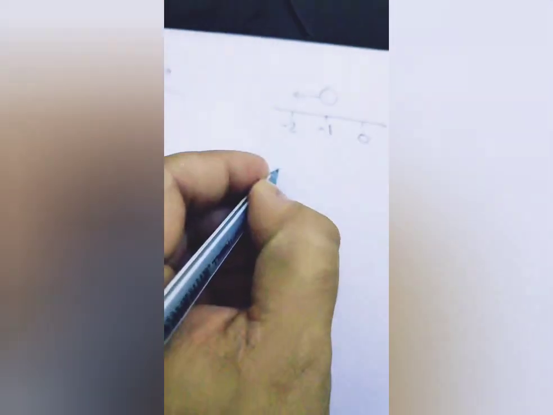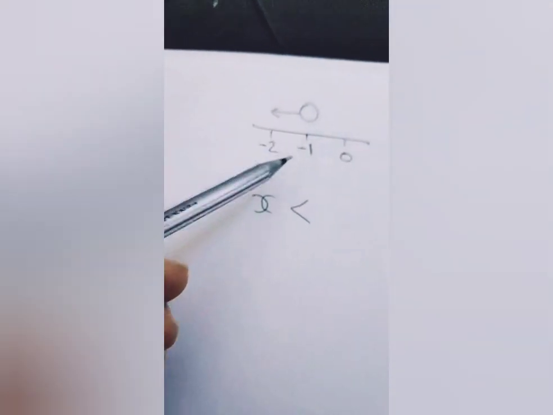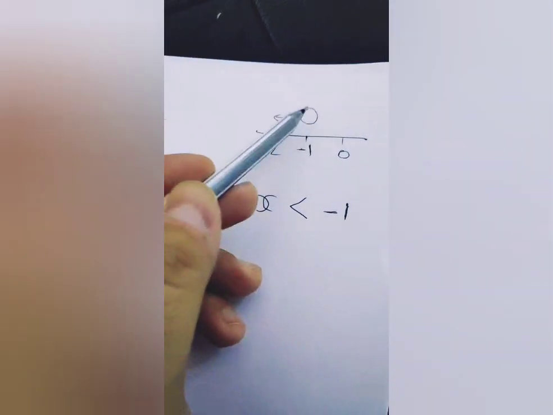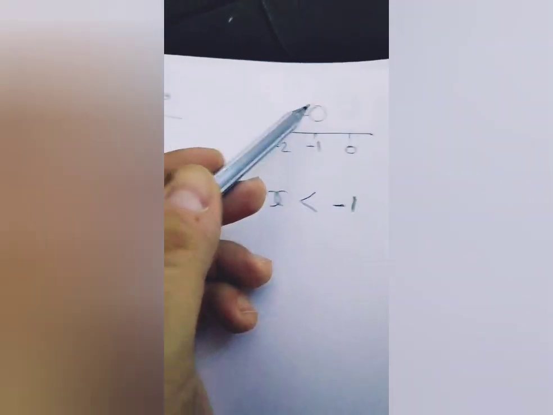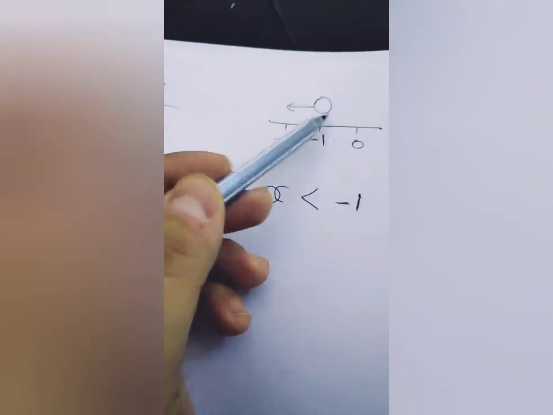It means we write x less than -1. And because the circle is an open circle, it means we don't shade it. It means we don't put an equal sign on the inequality sign. And this is the way of writing inequalities from a number line.